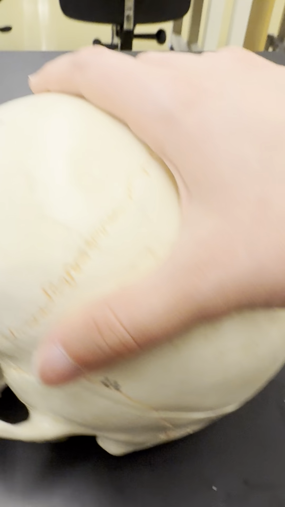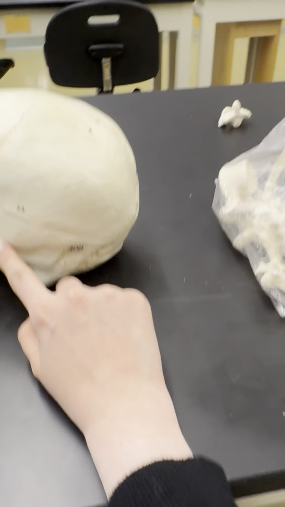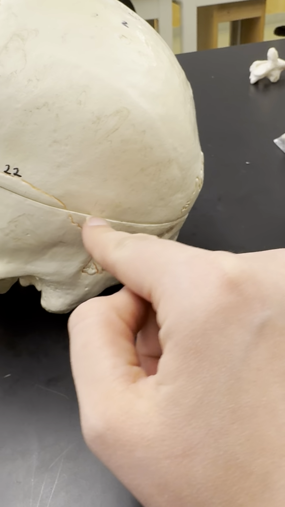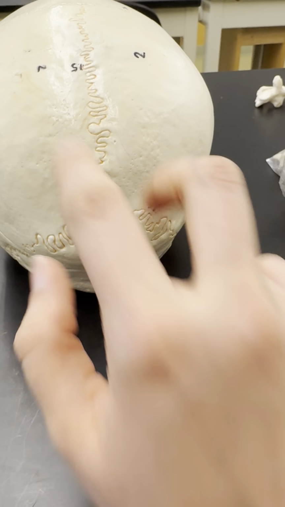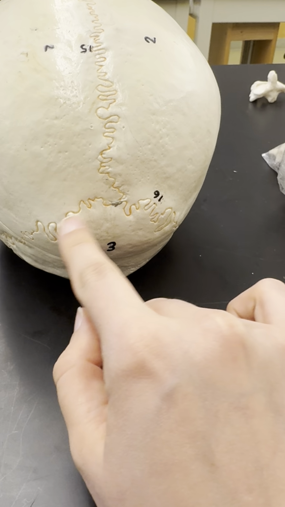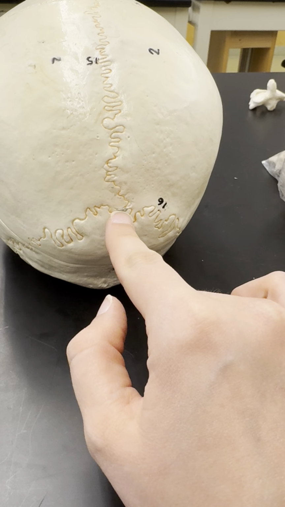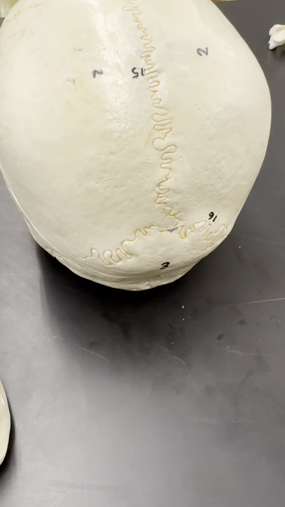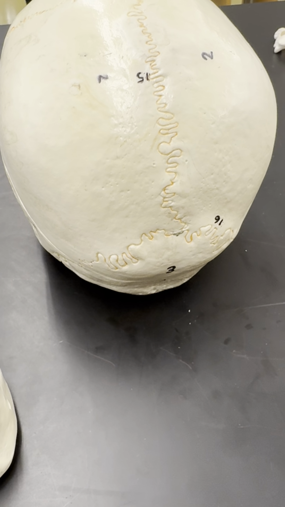Separating the parietal from the temporal bone on either side, this here is the squamous suture. And separating the parietal bones from the occipital bone is the lambdoid suture. Lambdoid suture. So you do need to know those suture names as well.